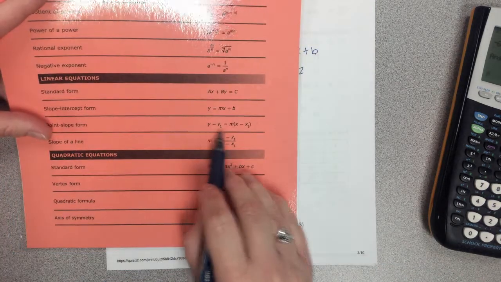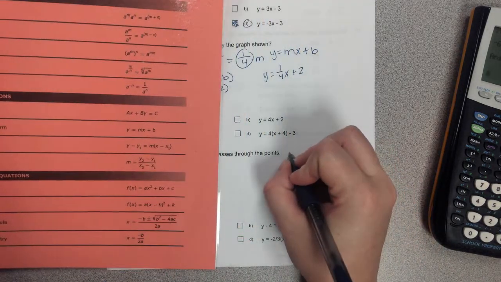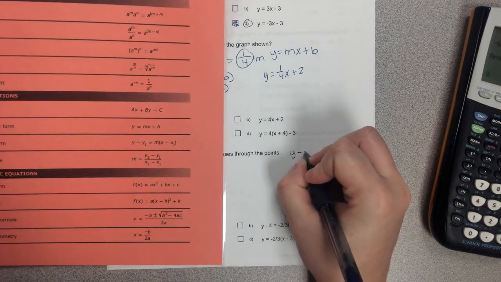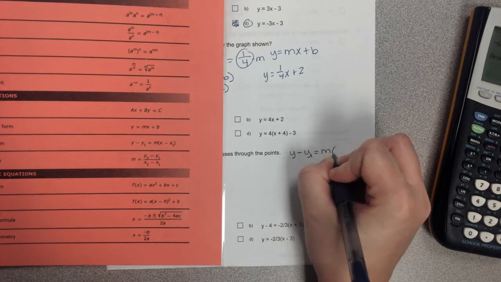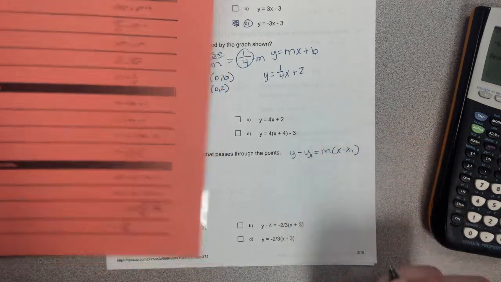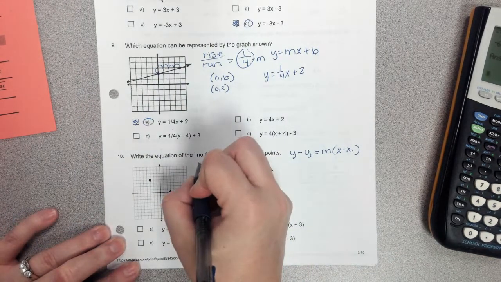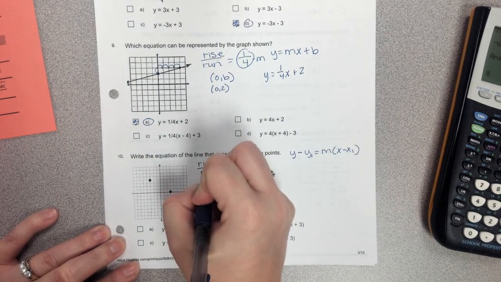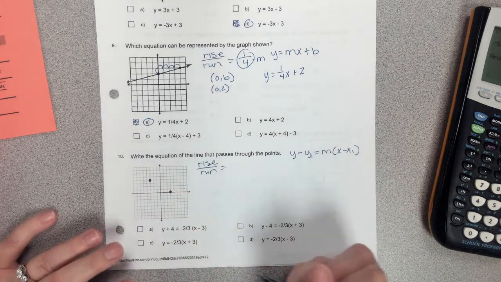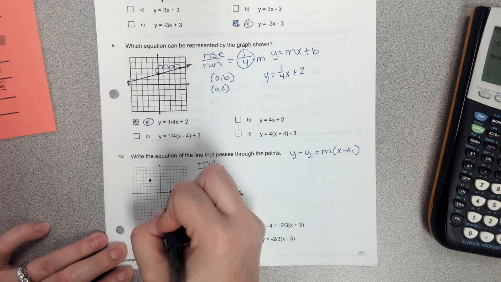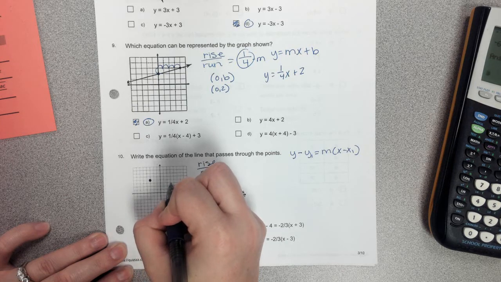So I'm going to write that equation again because that's the first thing you need to do: y minus y1 equals m times x minus x1. Fantastic. Now I'm going to do my rise over my run. I can still do that. Doesn't matter if I have a y-intercept. How many boxes did I go up? 1, 2, 3, and 4.